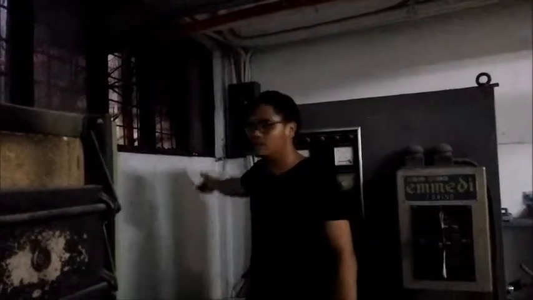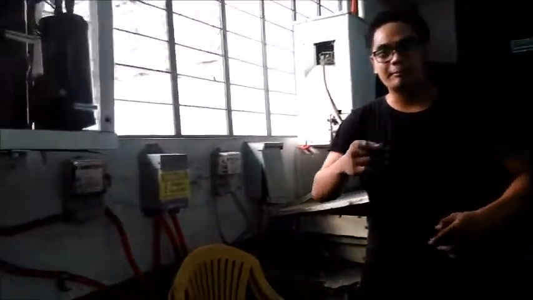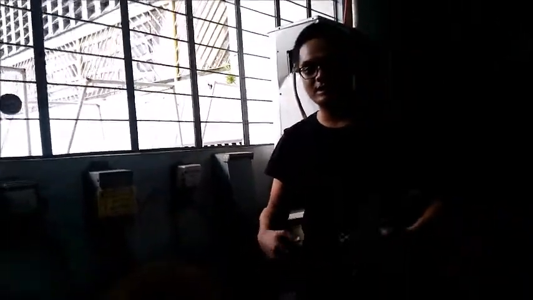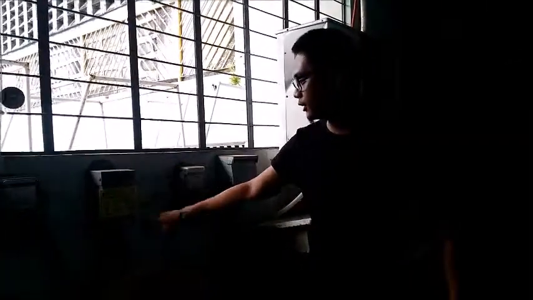So I will explain to you the main parts of the chilled water system. Here we have the primary breaker of the chilled water system. It is where the chilled water system gets all its power. Next is the secondary breaker. The primary breaker has 60 amperes, while the secondary breaker has only 30 amperes.